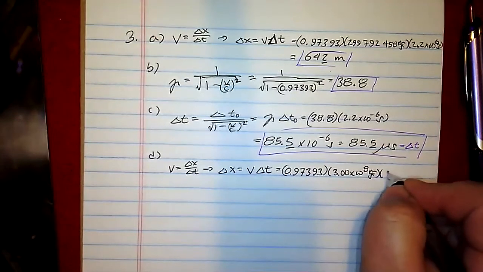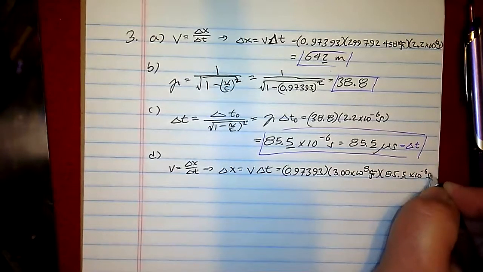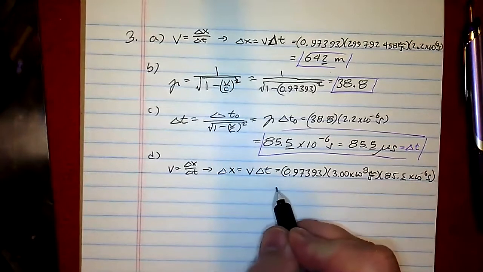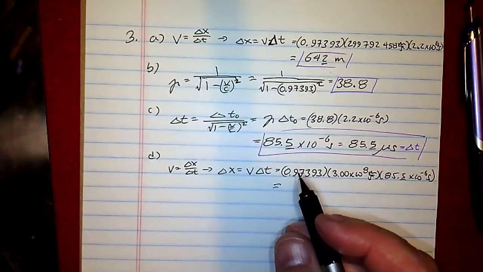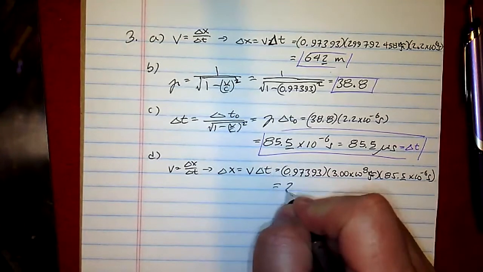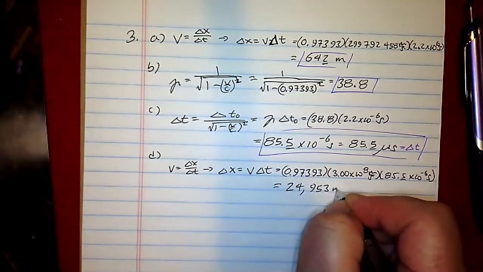And then I want to multiply that by 85.5 times 10 to the negative 6 seconds. So you see that the seconds cancel out. We're ultimately just left with meters. And when I carry out this multiplication, I end up getting 24,953 meters.